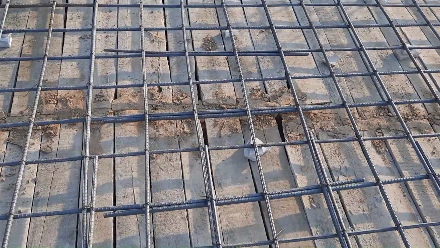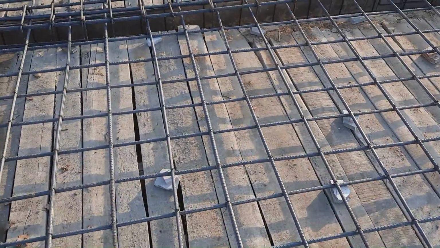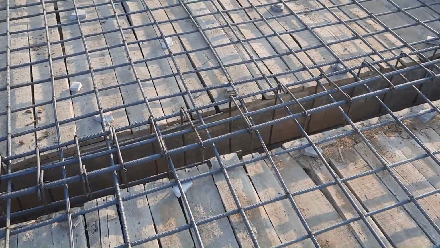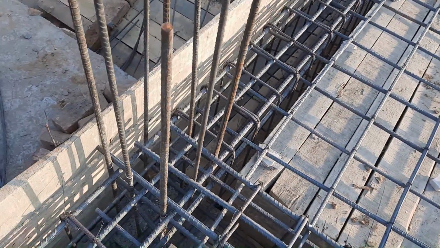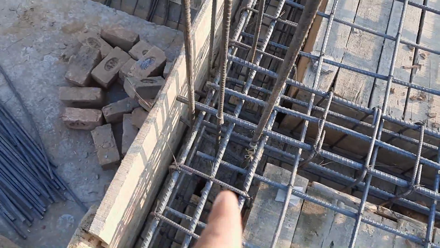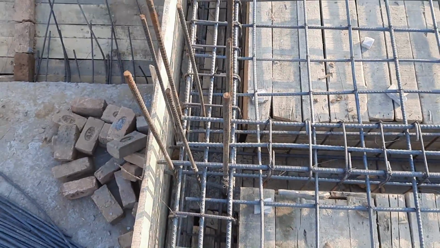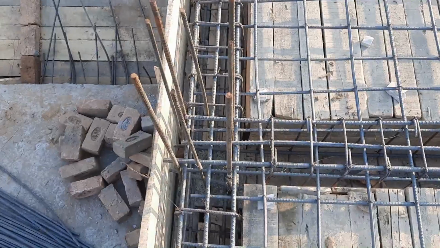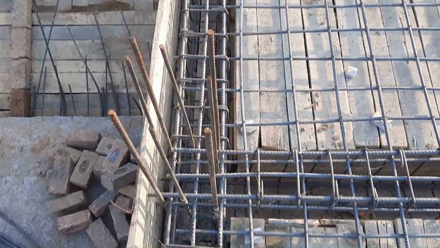Guys, you can see this is floor beam, 3 steel rods at the bottom, 3 at the top. To the distance of here, guys, you can see this is column. We have 8 steel rods, dia is 16 millimeter. At the end of this beam, guys, they did not provide any development length. So development length is very important in the construction of beam to make a good bond between steel and concrete.